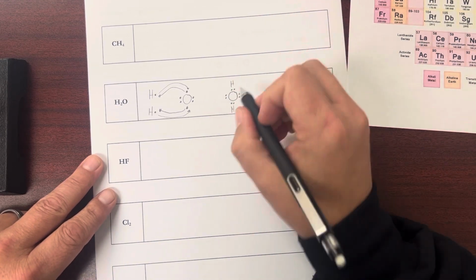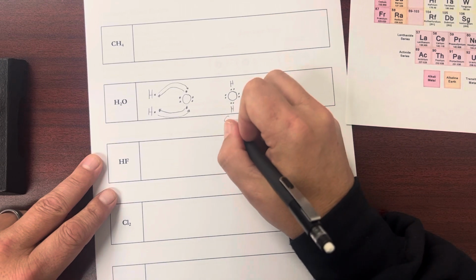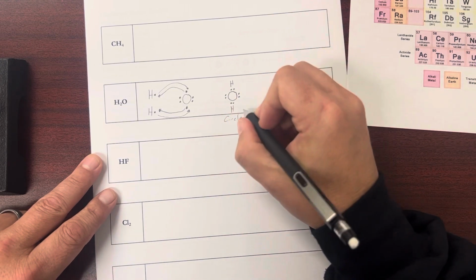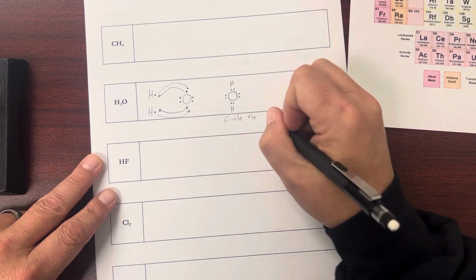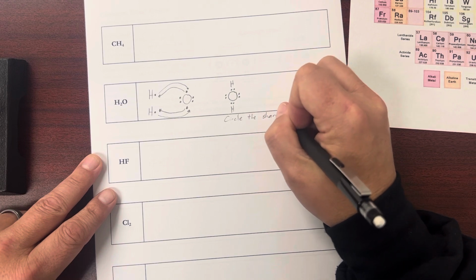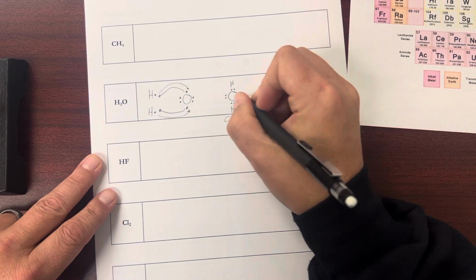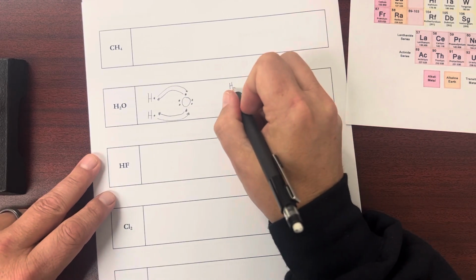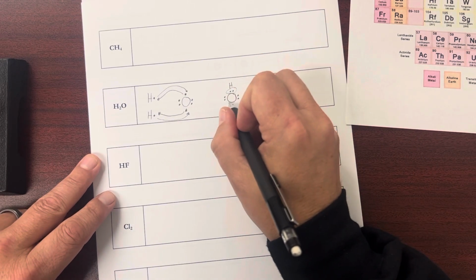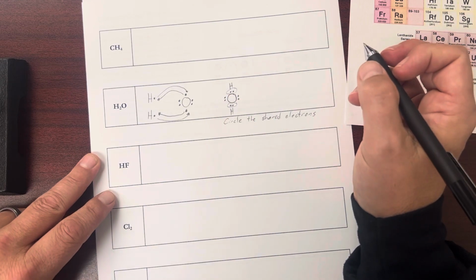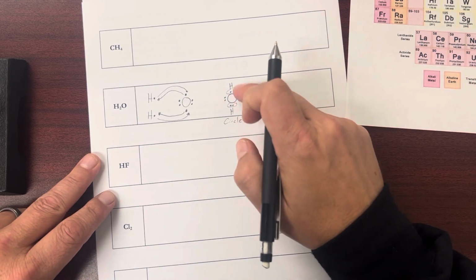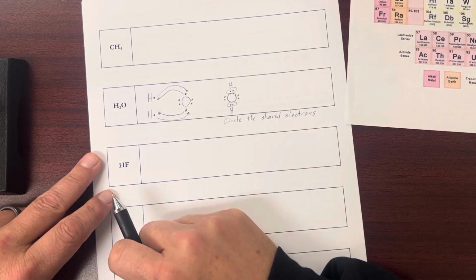So remember, we're going to circle the shared electrons. And the shared electrons, there's 2 of them. There's 1 right here. There's 1 pair right there. So those are the shared electrons in this structure.